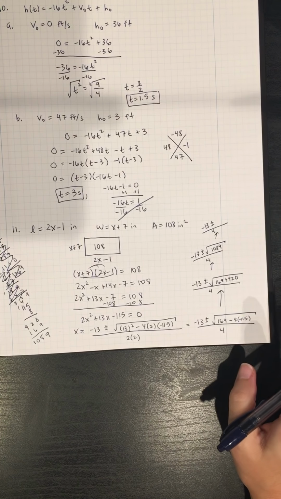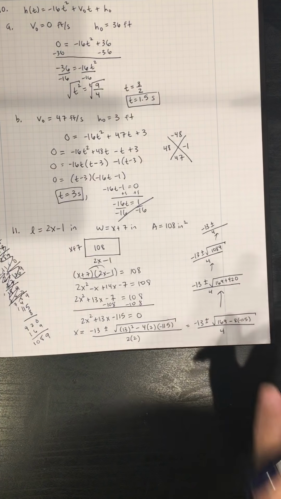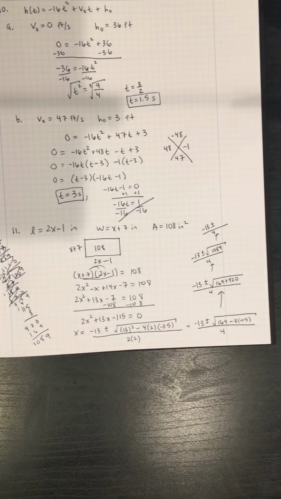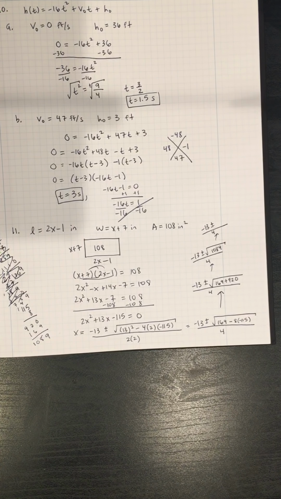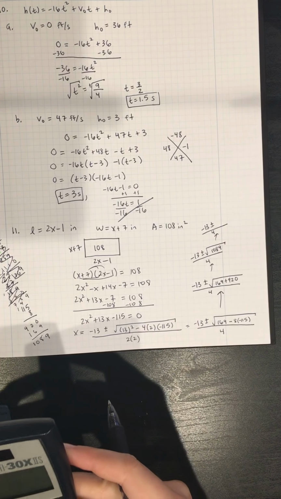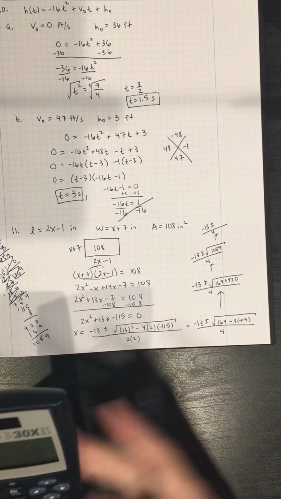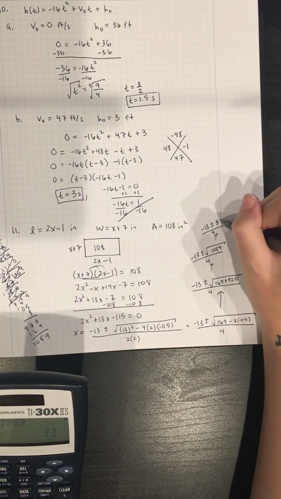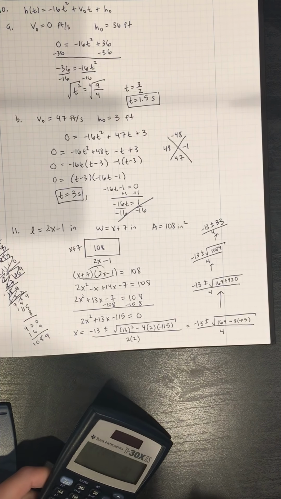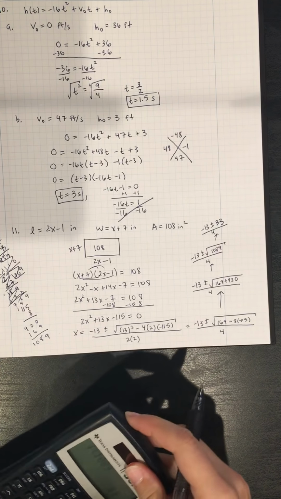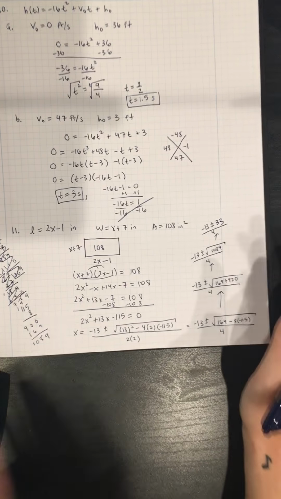Okay. The struggle is real. We're gonna use my calculator. Square root of 1089. It's 33. Wow. I was off. Okay, sorry about that. Did not know what the square root of 1089 was off the top of my head.